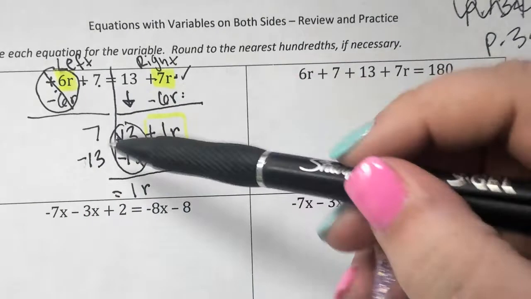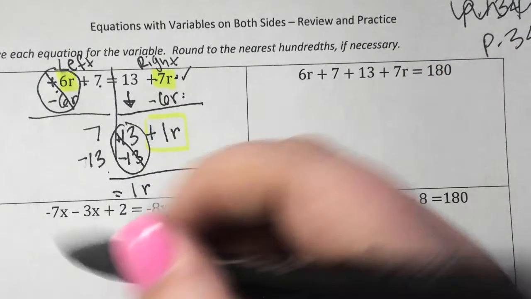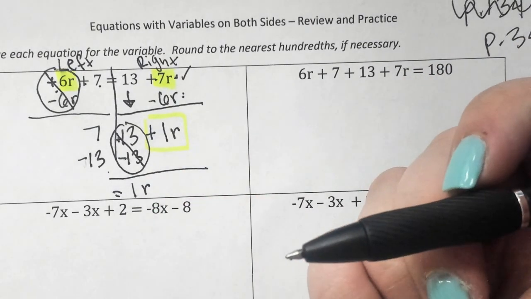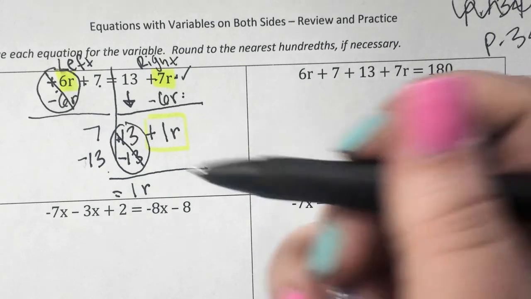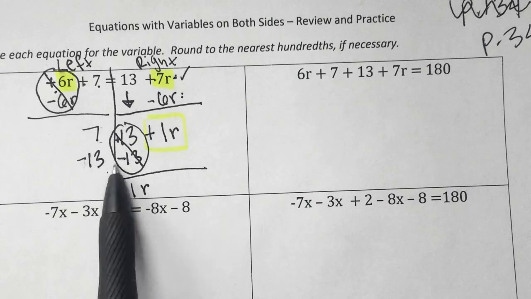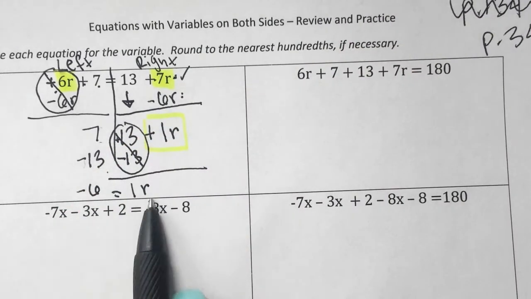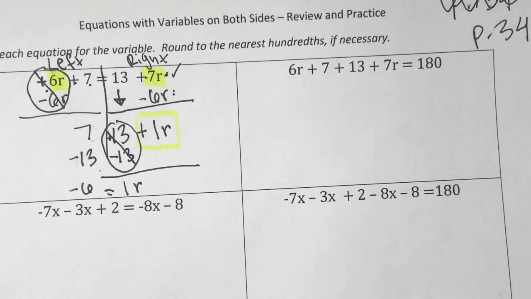Minus 13. Now we have a positive 7 minus 13. What is positive 7 minus 13? Negative 6. Okay, so the difference between 7 and 13 is 6. There's more negatives here, so our answer is negative 6. Negative 6 equals 1r. Is there another step I have to do, or am I done? Negative 6 equals 1r.